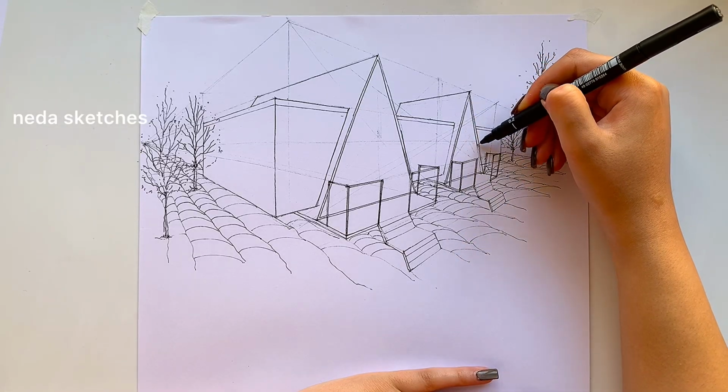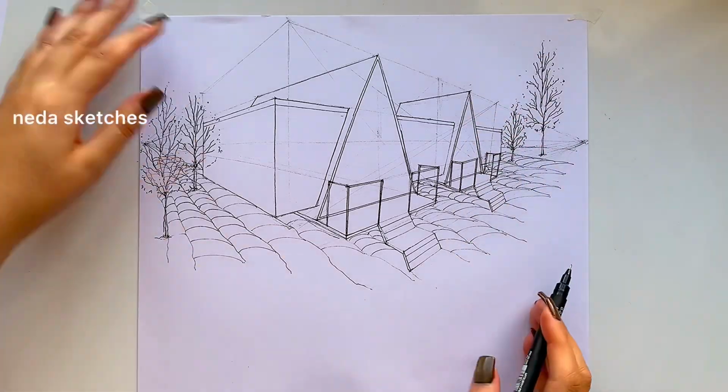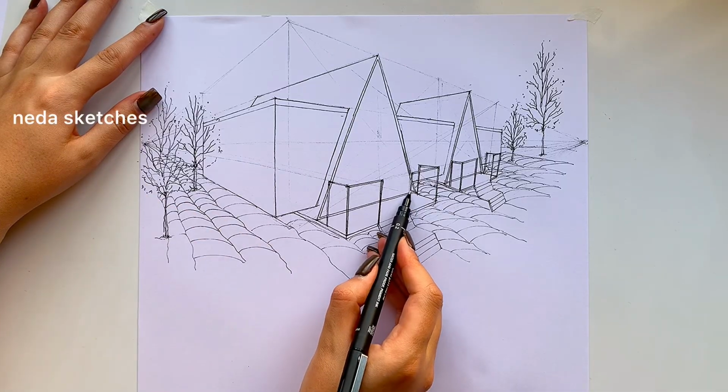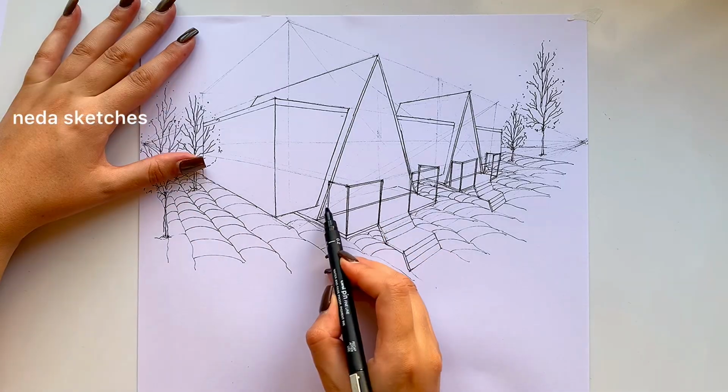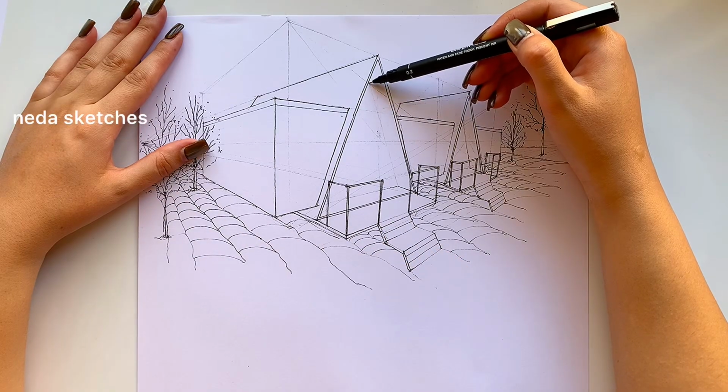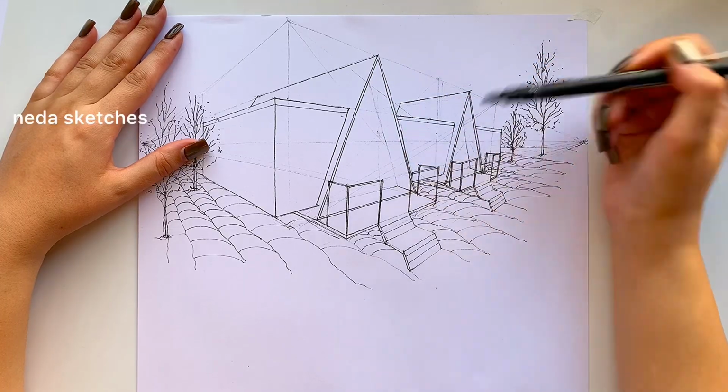Then I add some thicknesses to shapes and walls. For example, here I draw another triangular lines. Then I draw some setbacks to develop the form.